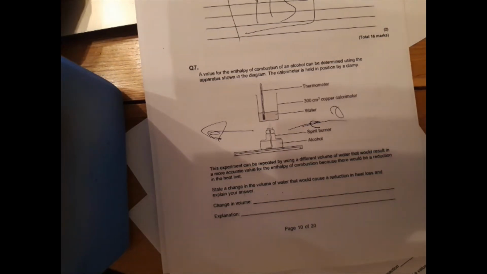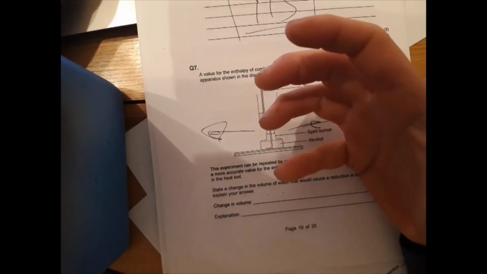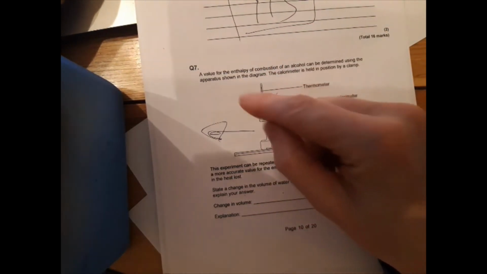If you use a bigger volume of water, surely you'd get less heat loss from the top because there'd be more volume of water. There'd be less sort of surface of water compared to the volume. That would be my first suggestion. What's it say? Increase in volume. There'll be a smaller increase in the temperature above the room temperature. There'll be increased contact between calorimeter and water. It's got the thing about the surface.